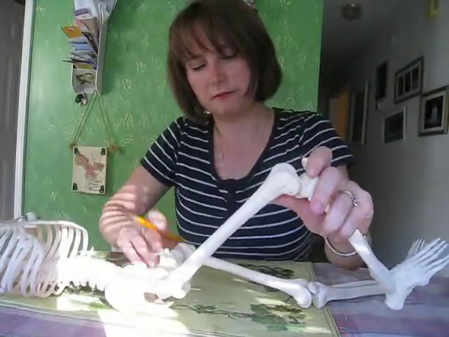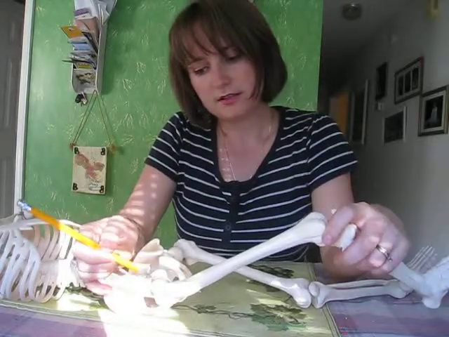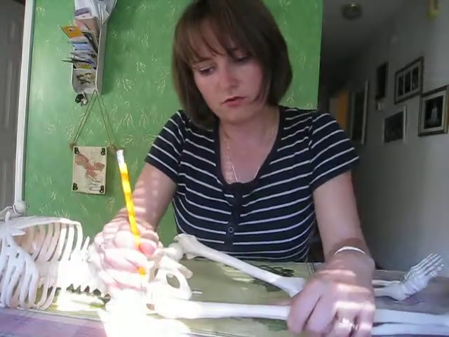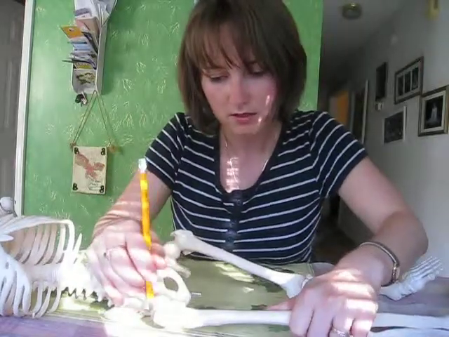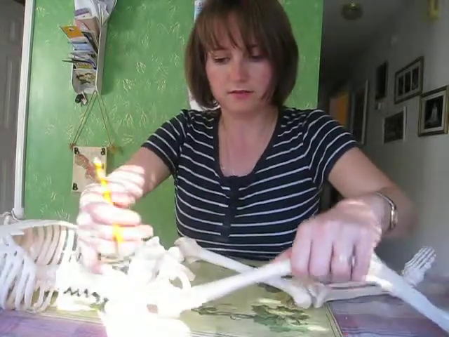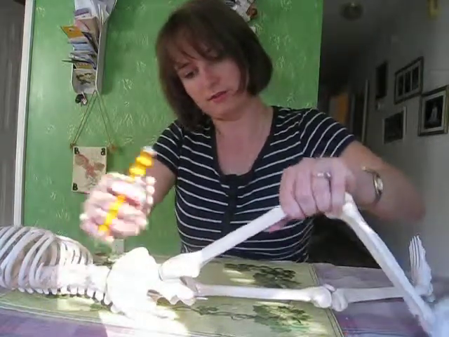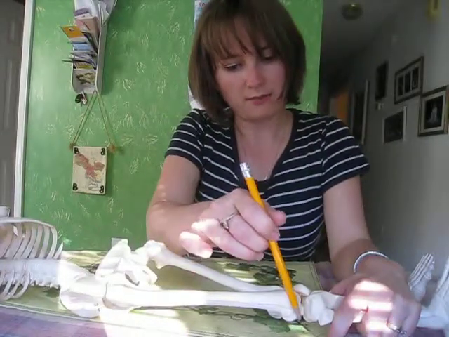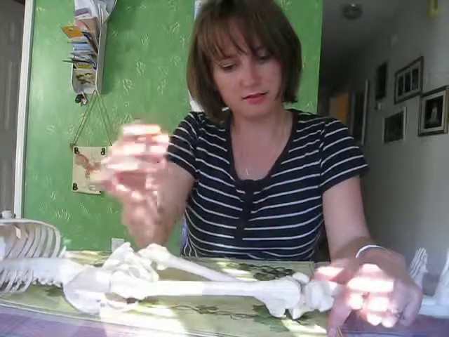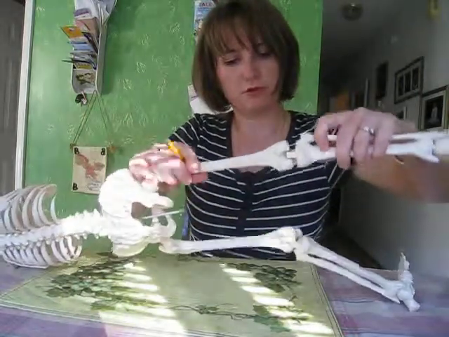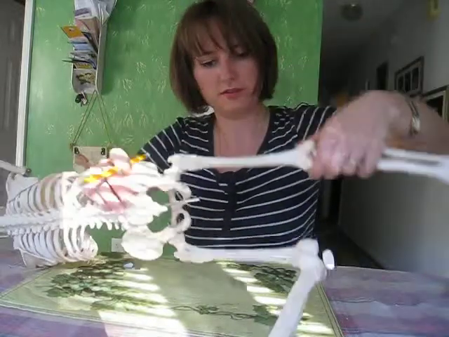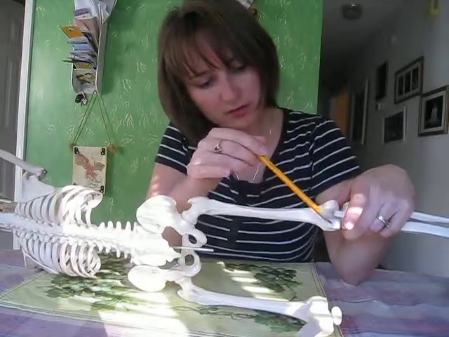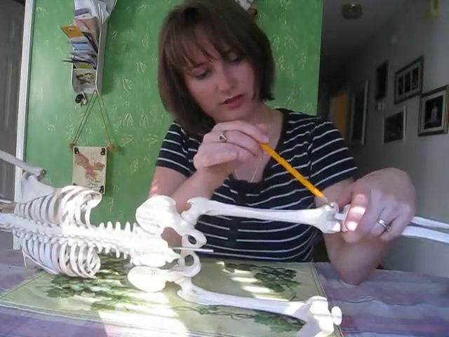Let's take a look at the femur bone. So this right here is the head of the femur. This is the neck of the femur. This over here is the greater trochanter, and this is the lesser trochanter. So now we have the lateral epicondyle, medial epicondyle, and then if we look at the femur posteriorly, we can see the medial condyle and the lateral condyle.